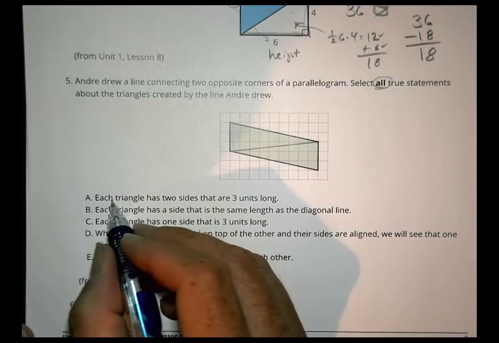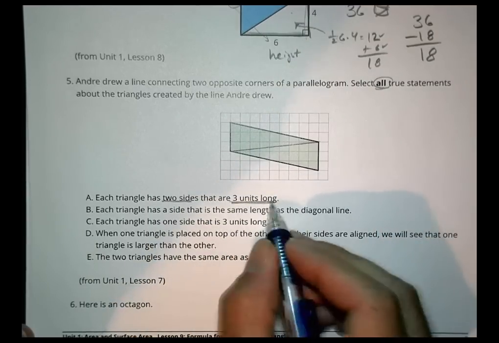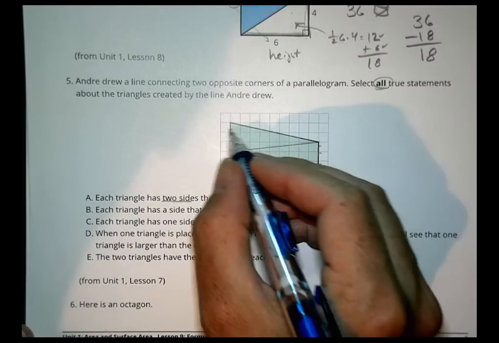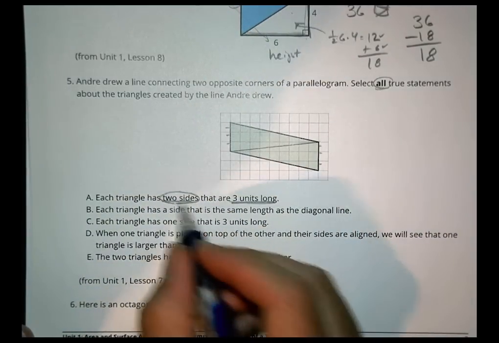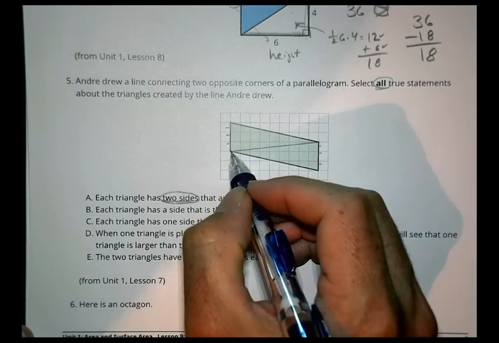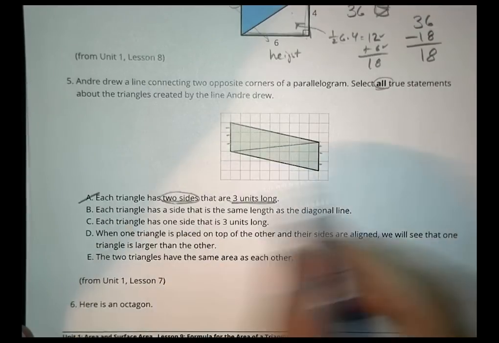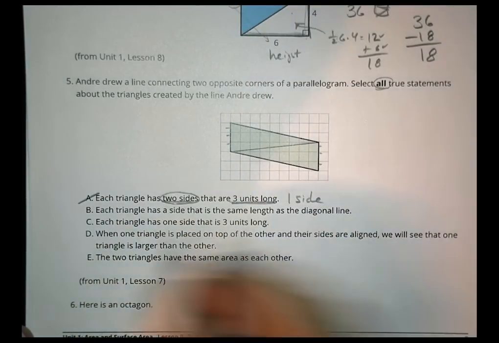All right. Each triangle has 2 sides that are 3 units long. Well, here's a 3 unit long one and a 3 unit long one. Does each triangle have 2 sides? Well, that's longer than 3, 3. So we would say no, they only have 1 side. 1 side only.